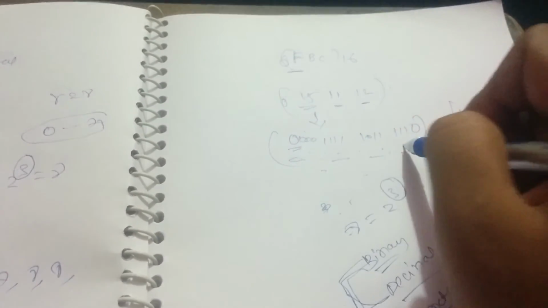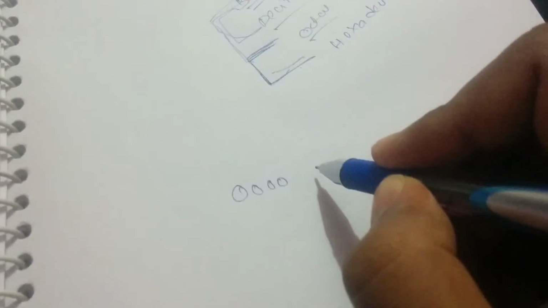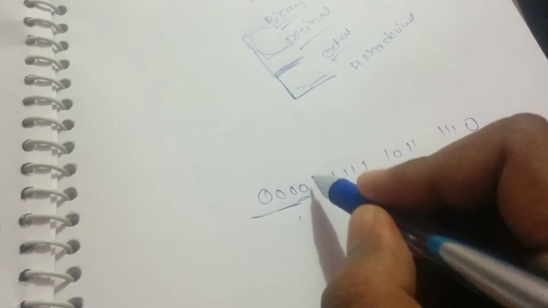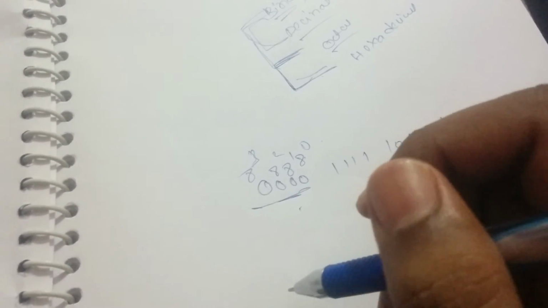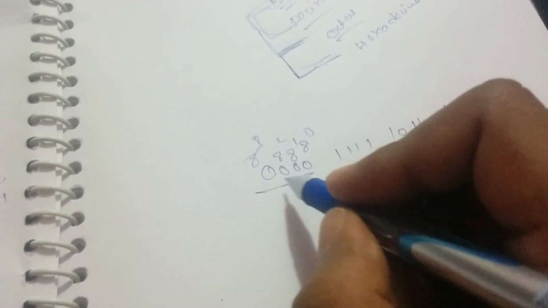Take three digits. Let's see this: 0 0 0 0, 1 0 1 1, 1 1 1 0. We're trying to convert it into octal, so take three digits at a time. I'm writing it again. Let's see this.